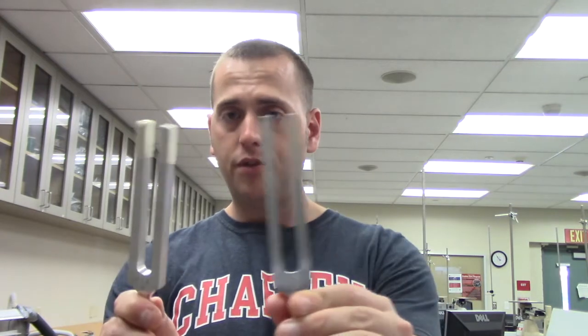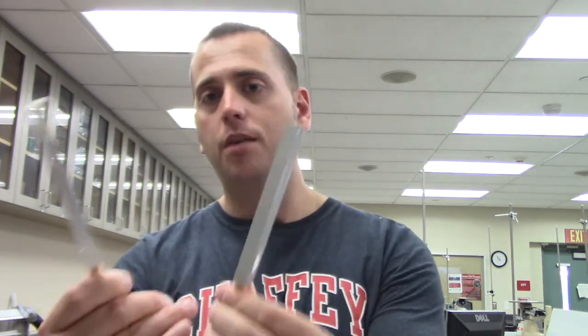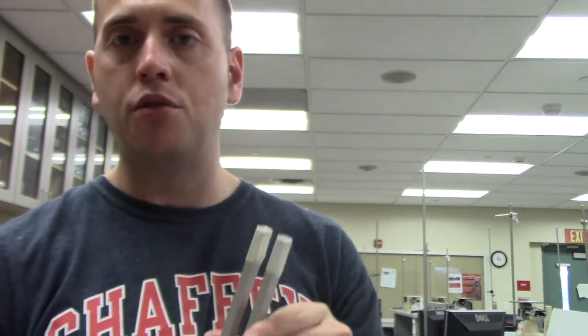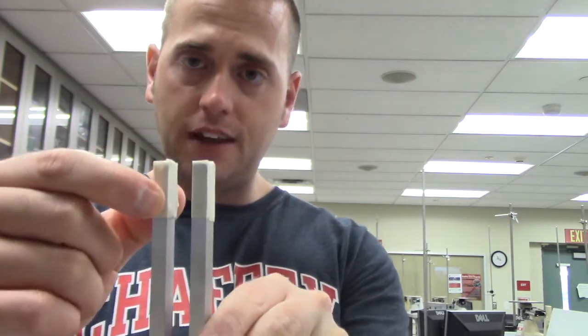I have two different sources of sound here that have two slightly different frequencies. I'm going to show you what happens when I play them at the same time. So real quick, this is a 512 hertz tuning fork. I haven't really done anything to it. This is an identical tuning fork, so it's designed to ring out at 512 hertz, but I've altered it by putting a piece of tape at the top of the two prongs.